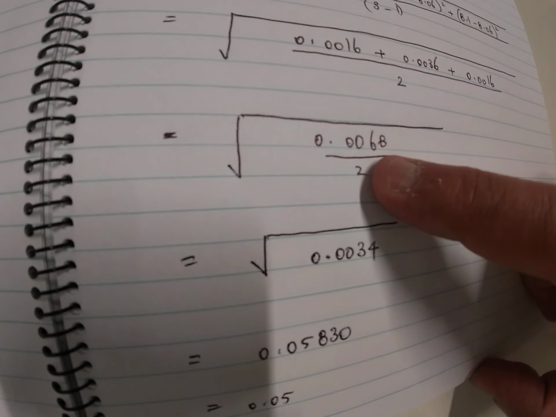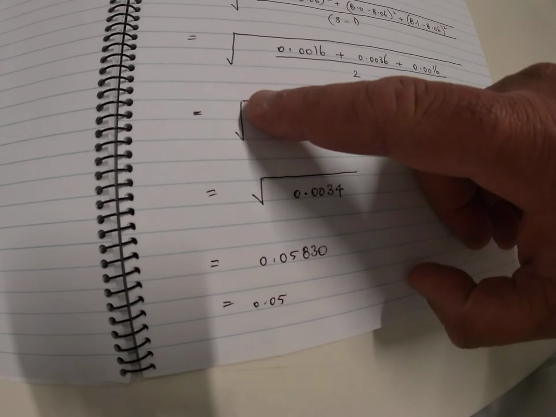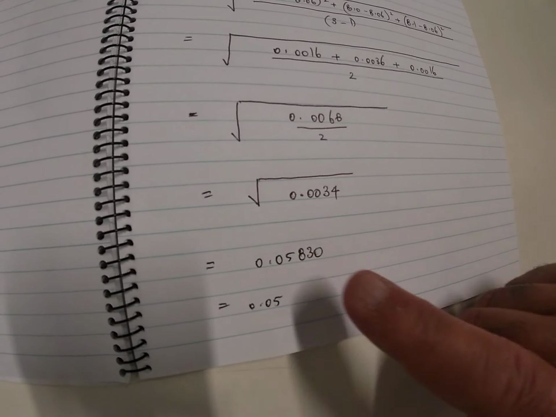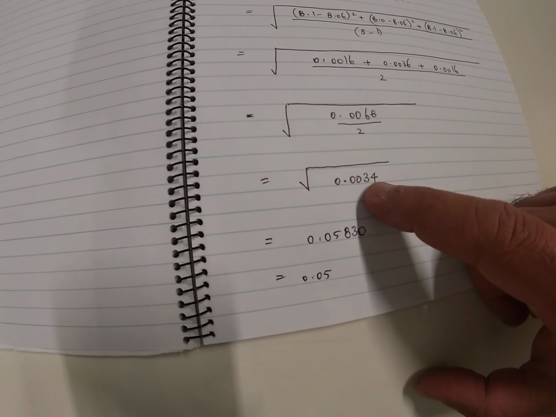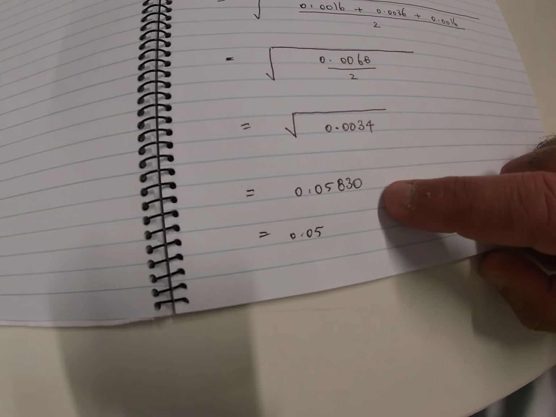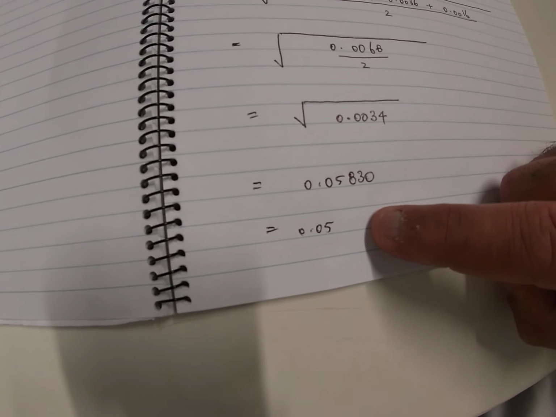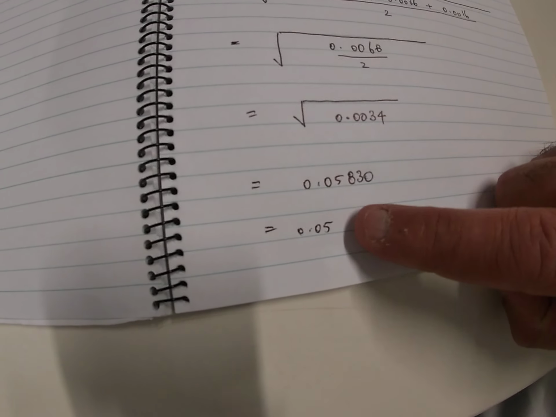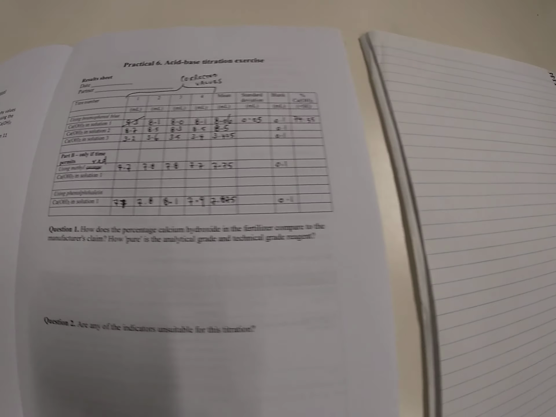So it works out to 0.0068 divided by 2. Then once again, it has to be square rooted. And the final answer will be 0.0034 square rooted, which is 0.0583. And what we do then is go to 2 significant figures, so it's just going to be 0.05.